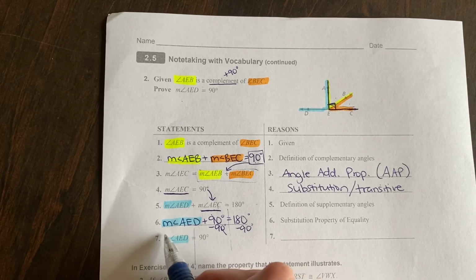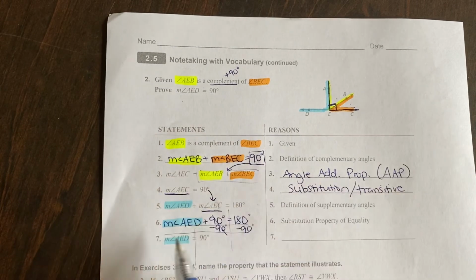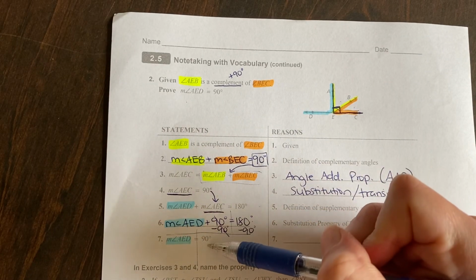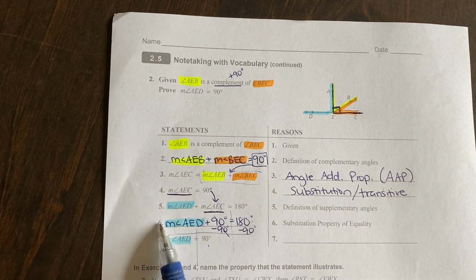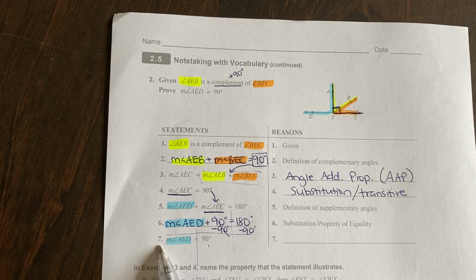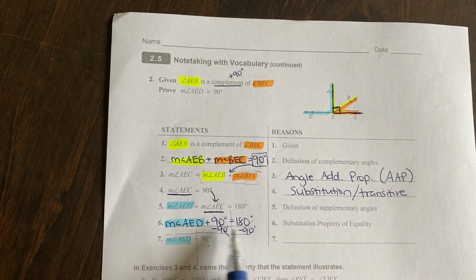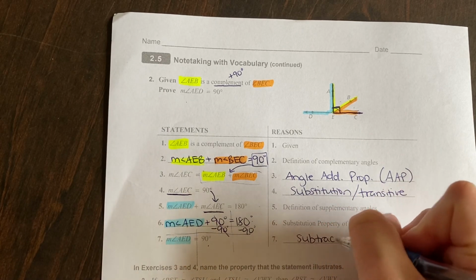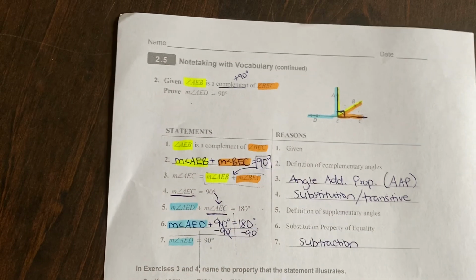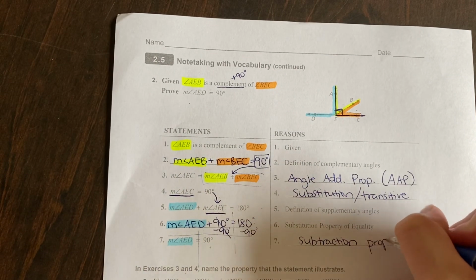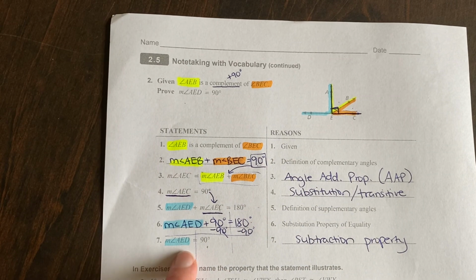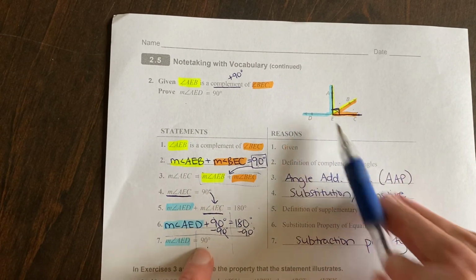When you subtract 90 from both sides, you get the measure of angle AED equals 180 minus 90, which is 90. So from statement 6 to statement 7, they used the subtraction property to get rid of that 90 degrees by subtracting 90 on both sides. So we have proven that the measure of angle AED is also 90 degrees.